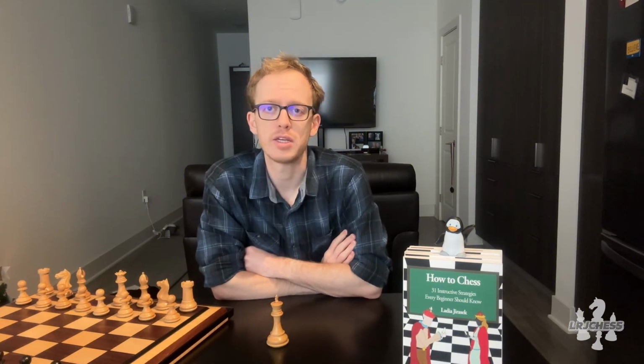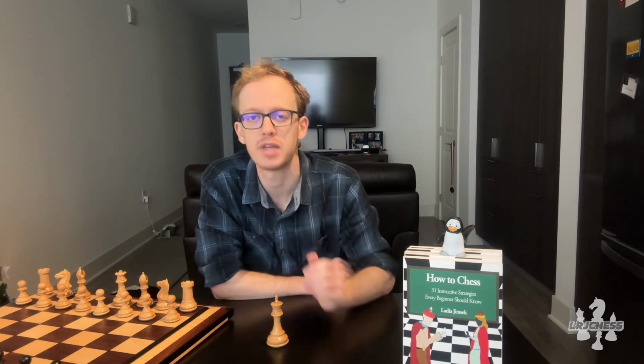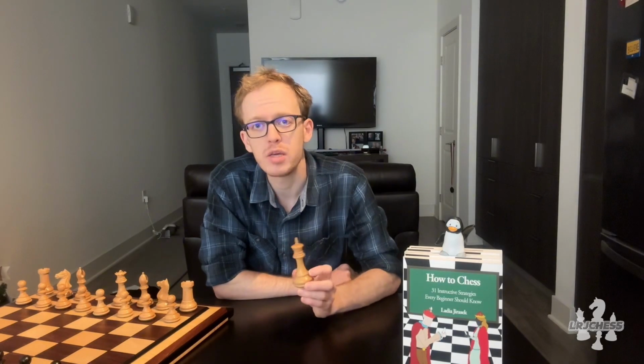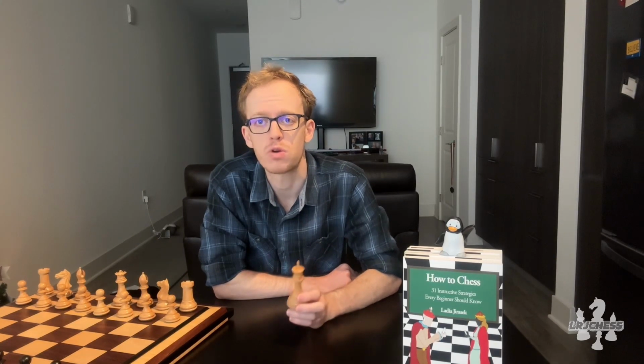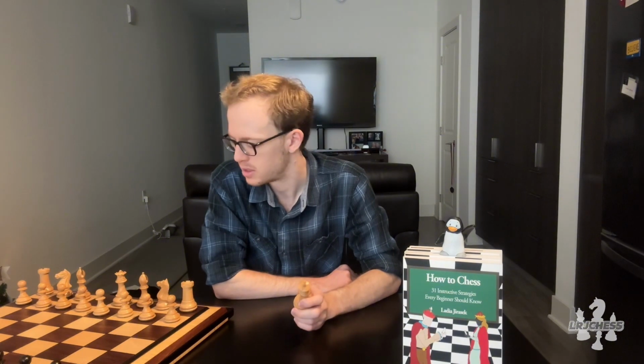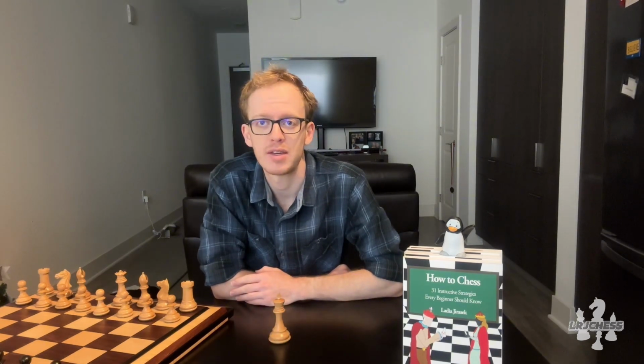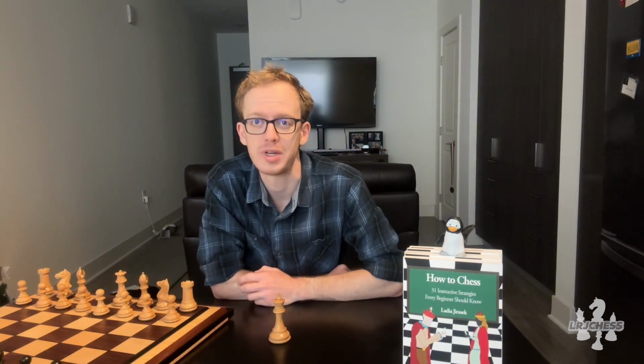You may be surprised to know that despite it being your most important piece in the entire game, the king is really weak. He can barely move anywhere, and he requires defense and basically babysitting by all of the other pieces. The good thing about the king, his movement pattern is super easy to learn.